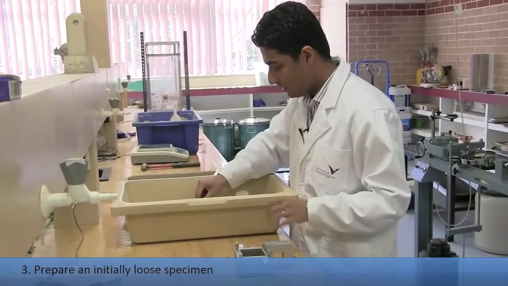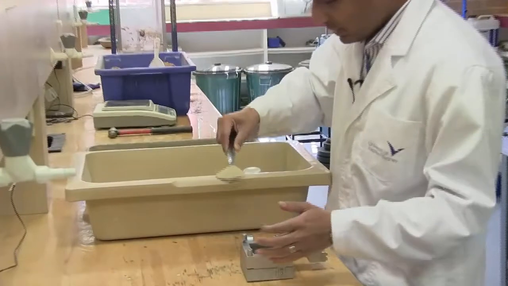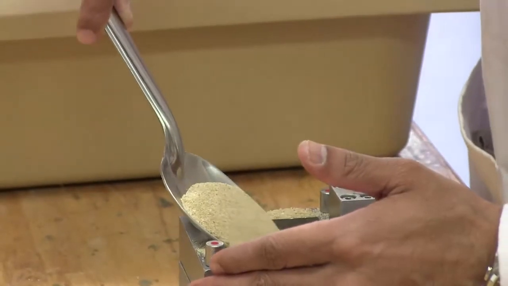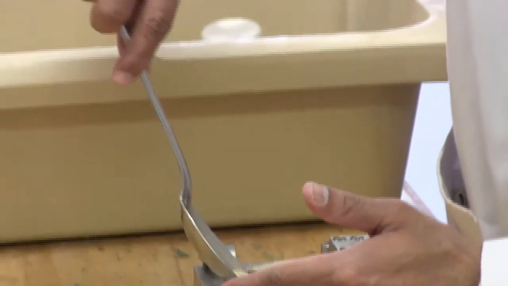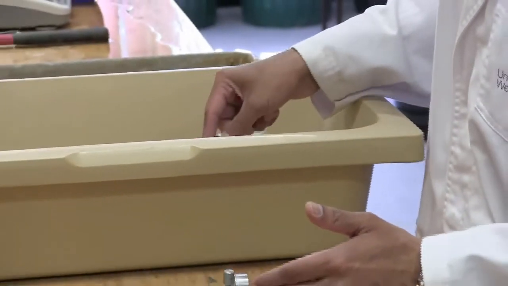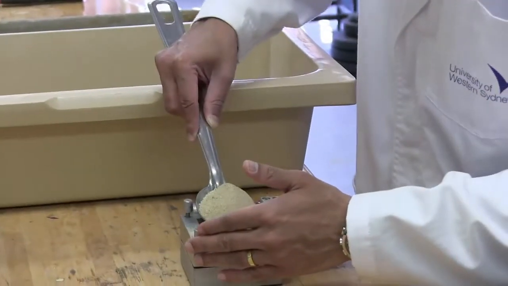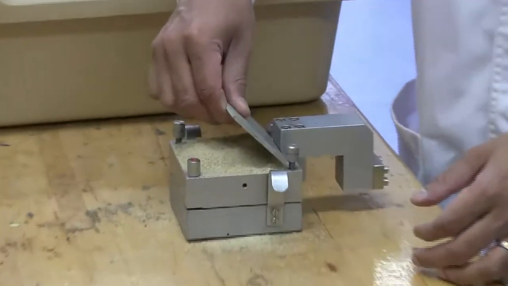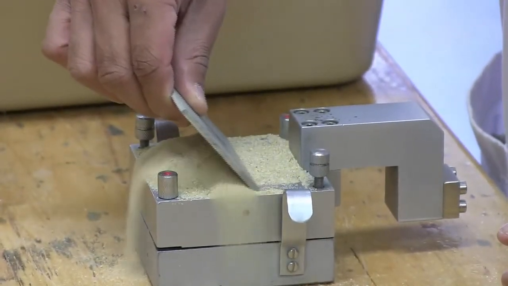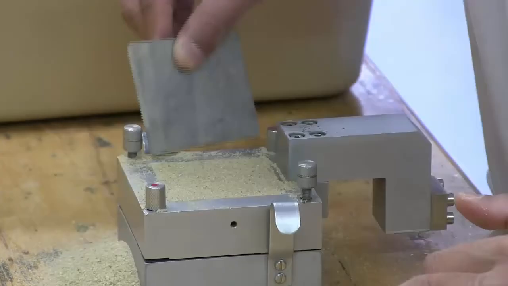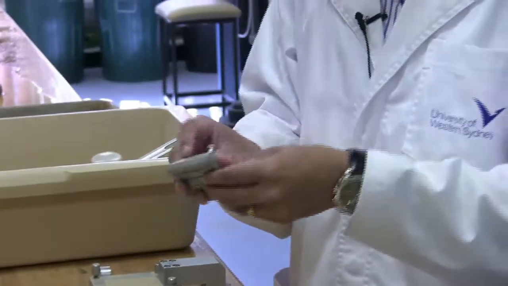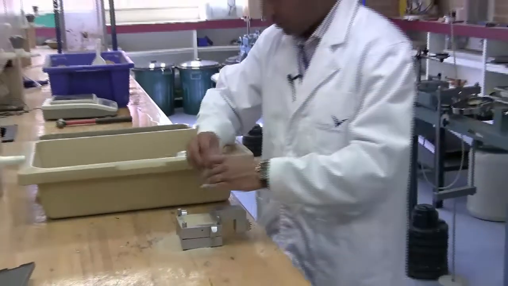Using the spoon given, gently pour the sand inside the shear box. Make sure not to shake the shear box, otherwise it will compact the sample and give you a little denser sand sample. Now scrape off the excess sand from the top of the sample using the steel edge, and place the cap on top of the sand sample. Make sure these grooves are in the perpendicular direction to the arm of the shear box.